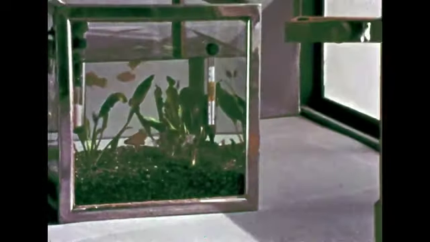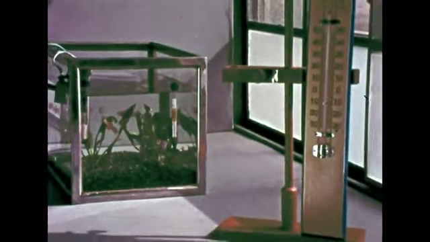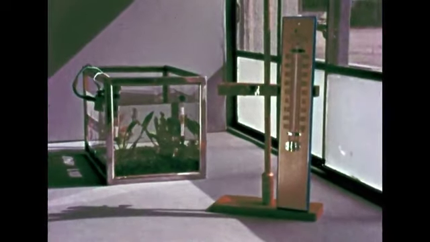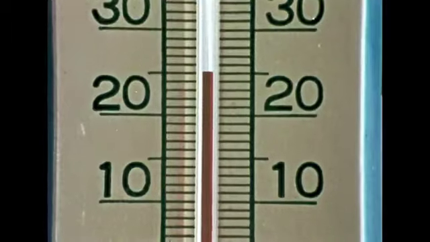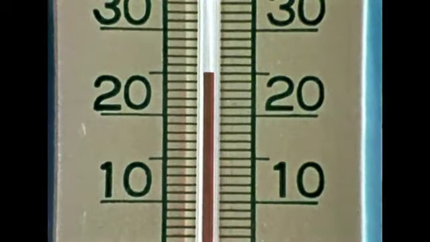Now let's try one more demonstration of reproduction and see if you can explain what happens. Right now, the temperature of the air and the temperature of the water are the same.